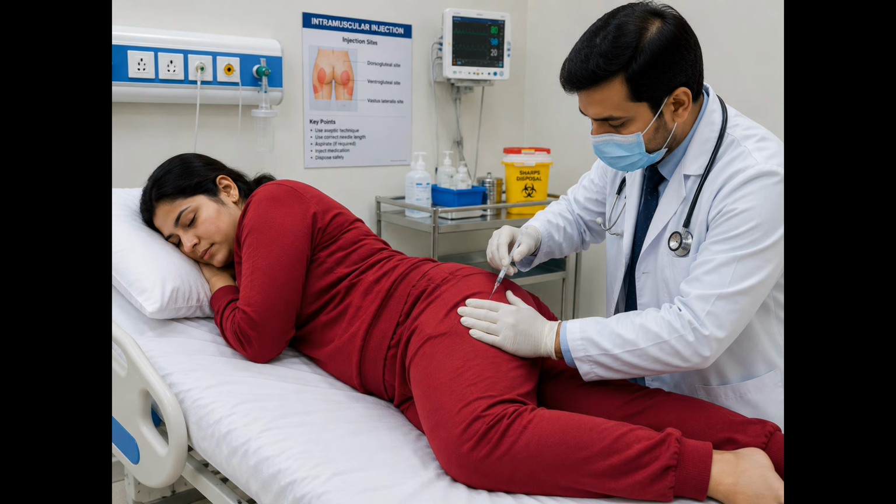Healthcare professionals choose the appropriate IM injection site using accepted anatomical landmarks and current clinical guidelines. Site selection depends on several factors, including the patient's age, muscle development, body size, medication characteristics, and healthcare facility protocols. Students develop these assessment skills through classroom instruction, simulation laboratories, and supervised clinical experience.